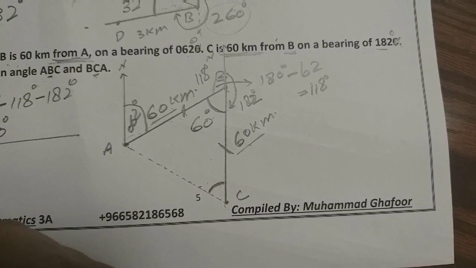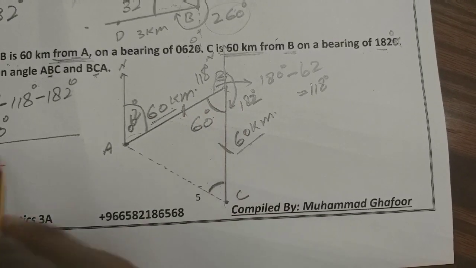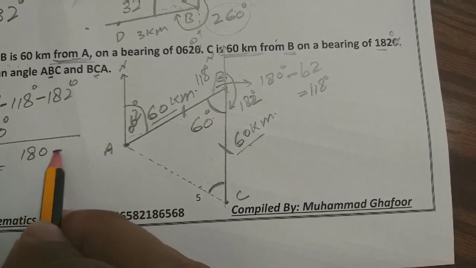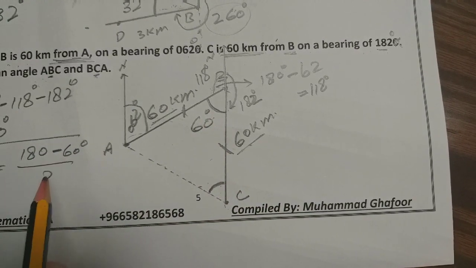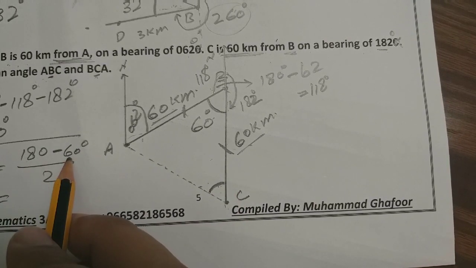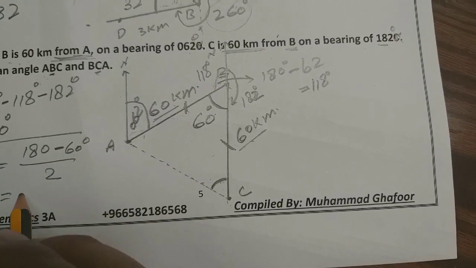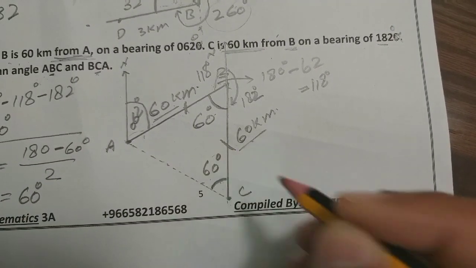Angle BCA equal. The total angles in a triangle add up to 180. So 180 minus the given angle, which is 60 degrees, and divided by 2, because they are the same. So that's why, divided by 2, you can find this angle also. 180 minus 60 gives us 120, divided by 2, it becomes 60. So it means this angle also equals 60.